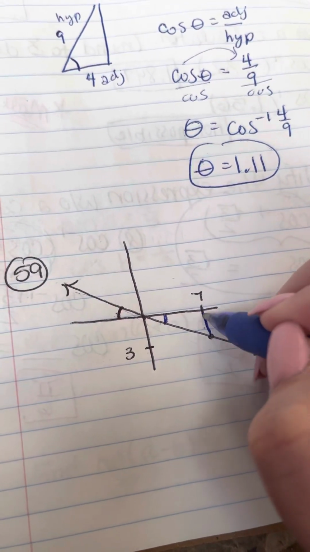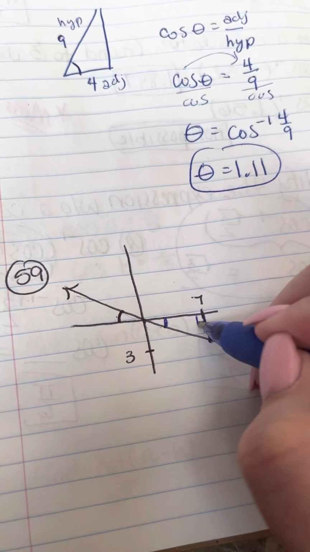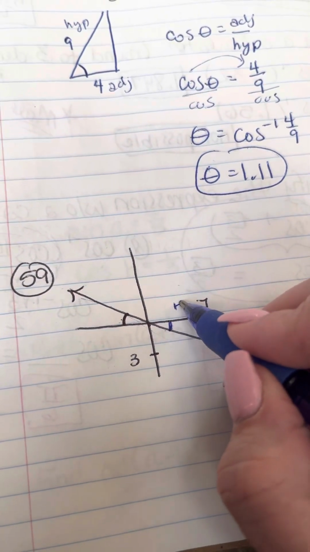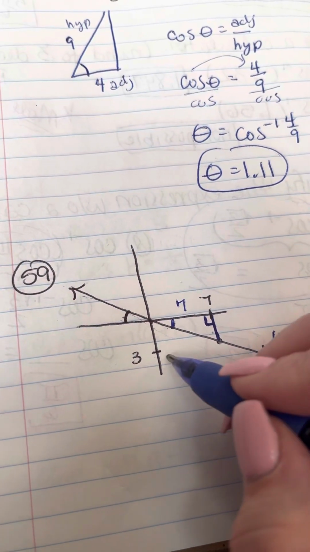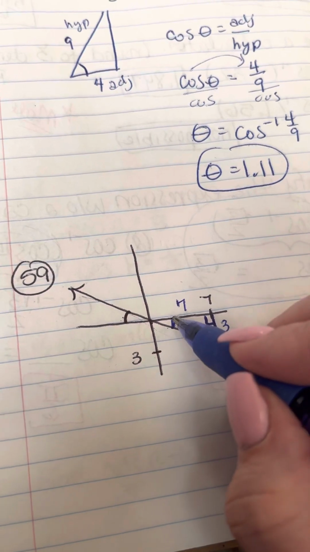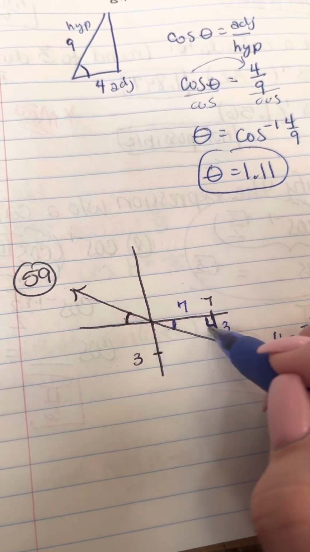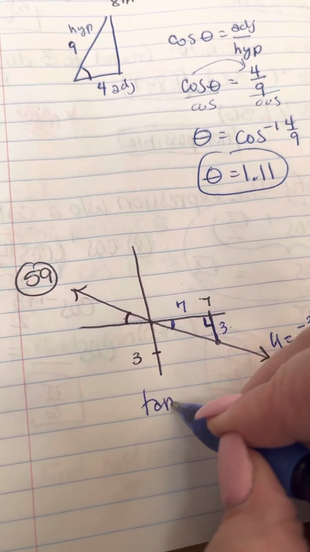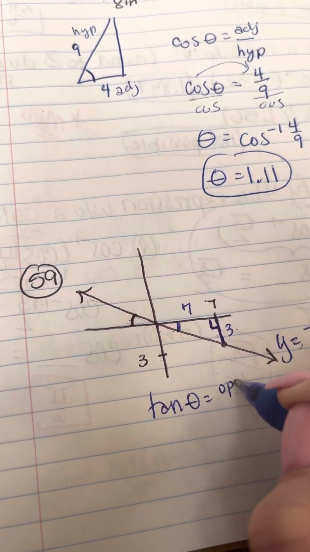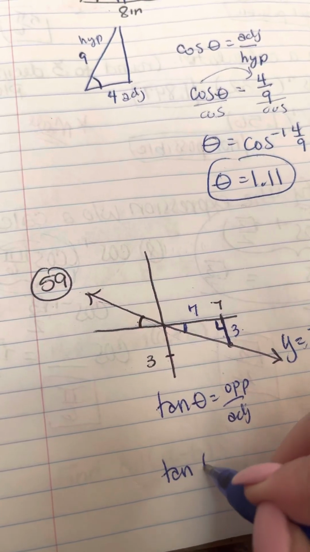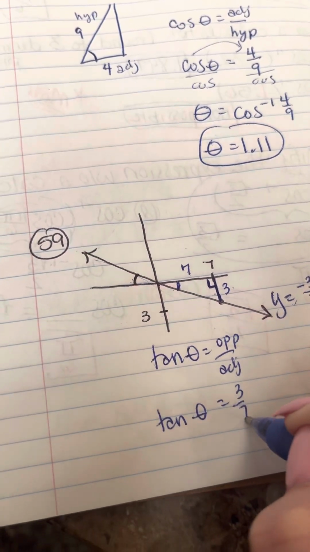And notice here, we have this beautiful right triangle, whose side here is 7, and whose side here is 3. So if we wanted to find this angle, we have the opposite leg and the adjacent leg, which is tangent. So we have the tangent of some angle is 3/7.